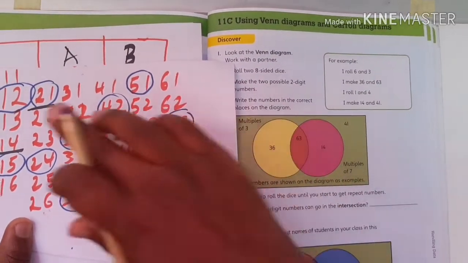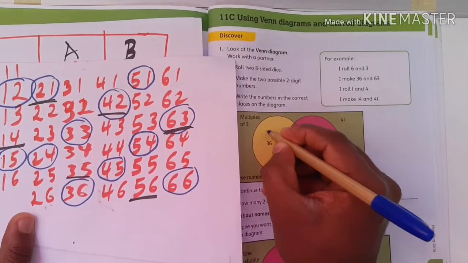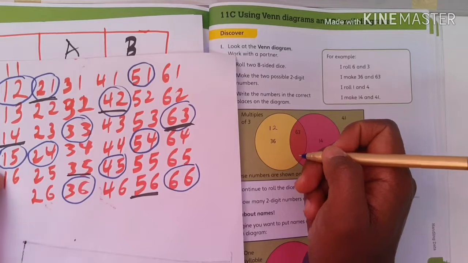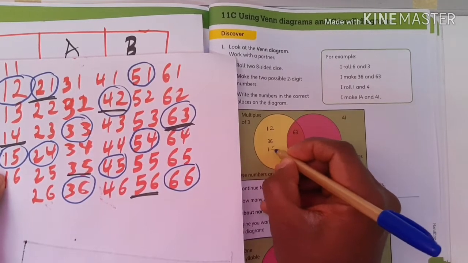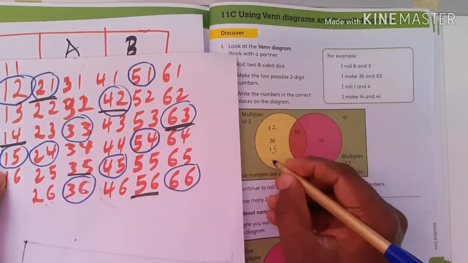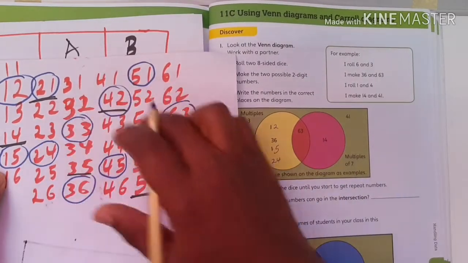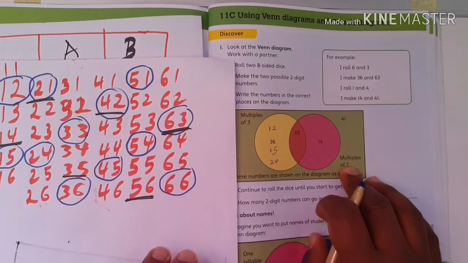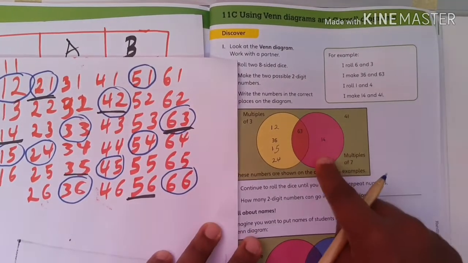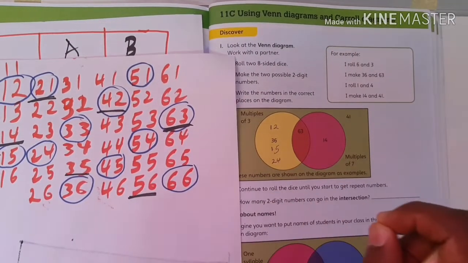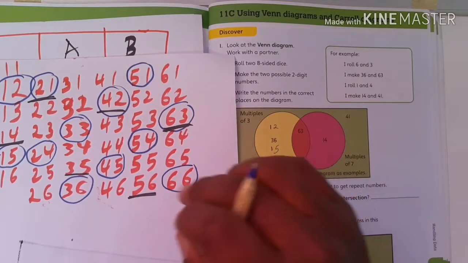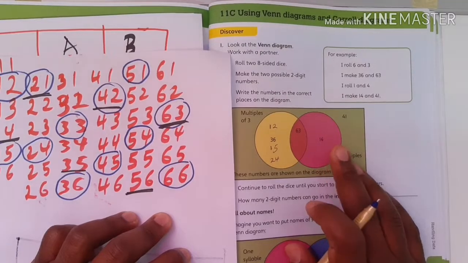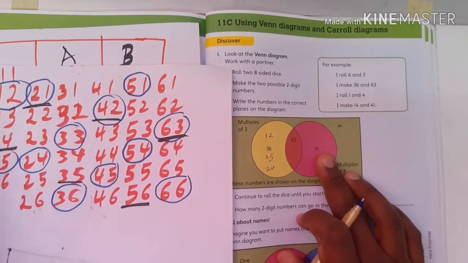So we can take 12, which is a multiple of 3. You can see I've circled it to mean it's a multiple of 3. We can take 15 and maybe take 24. You can take a number that is circled in this case. Then we talk about multiples of 7. The numbers we are picking here are numbers which are underlined but are not circled. In this case we have 14, as you can see here.